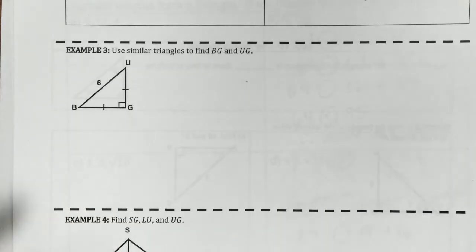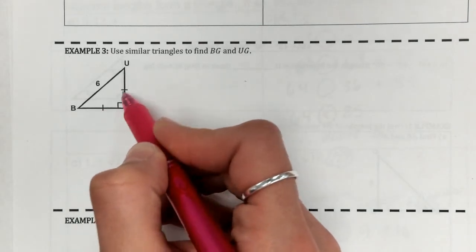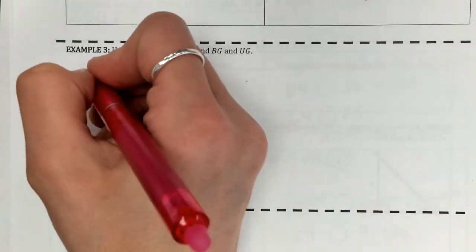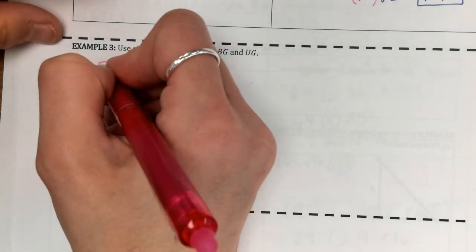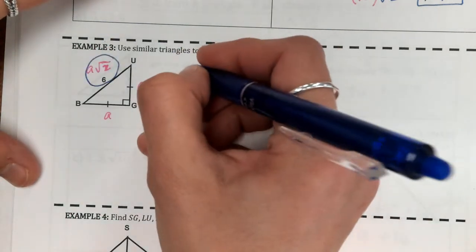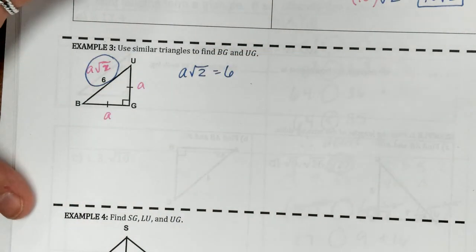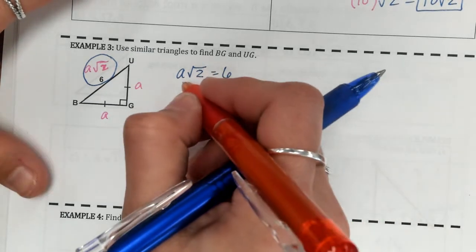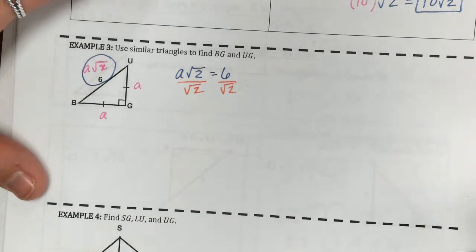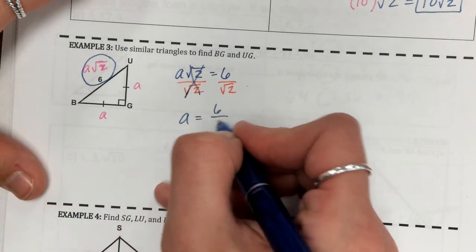On example 3, we know we have a 45, 45, 90 because we have a 90-degree angle and congruent sides, so we have a right isosceles. So here again, your a and your a square root of 2. We're going to set these two equal to each other. So we have a square root of 2 is equal to 6, what our hypotenuse is. We need to get rid of this radical next to the letter a, so we divide both sides by the square root of 2. They cancel on the left, and we're left with a equals 6 over the square root of 2.